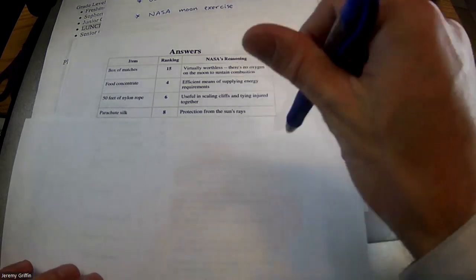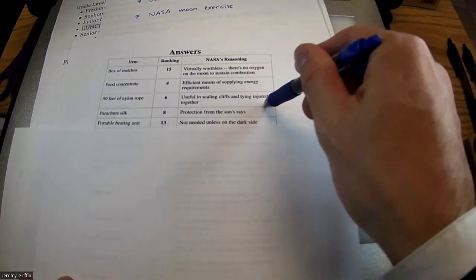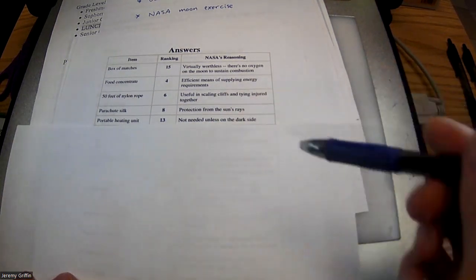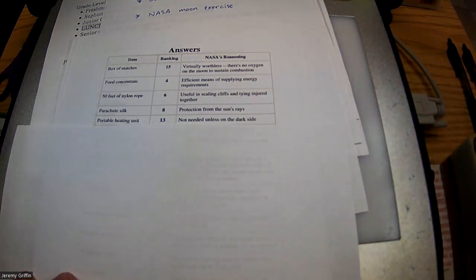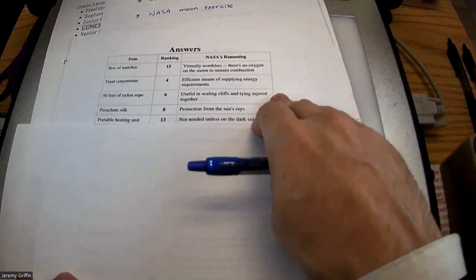So probably at least a couple of weeks until we get to nighttime. Like walking from here to the Georgia border, which is probably about 200 miles. If you could get there within a week or two, you're probably going to be in daylight the whole time. Right? Okay, yeah. So portable heating unit, 13, not needed unless on the dark side. Actually, these two kind of go together, right? Because if you thought you were going to land in nighttime before you reached the mothership, well, I bet this is going to go way up on the list. But if you think it's going to be daytime the whole time, then yeah, probably chuck it.